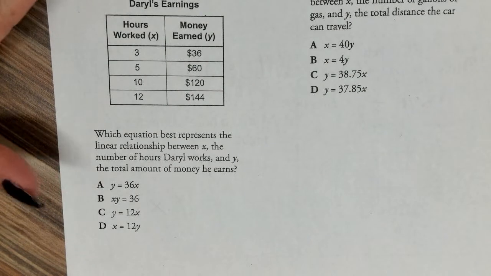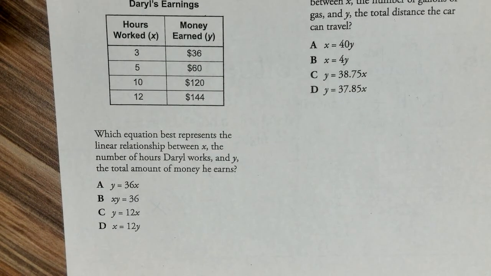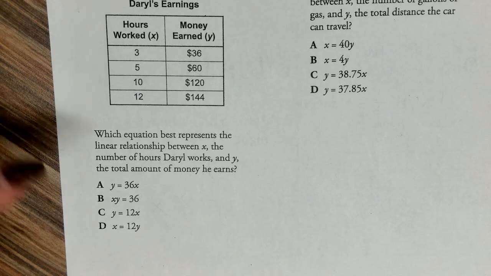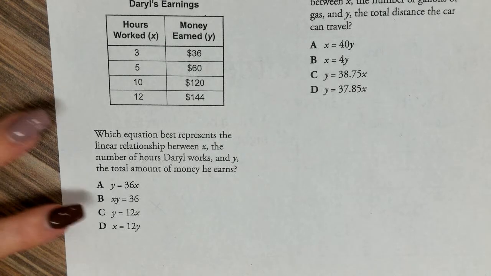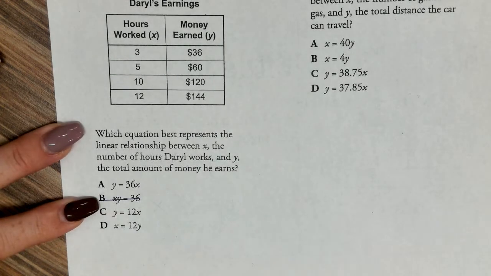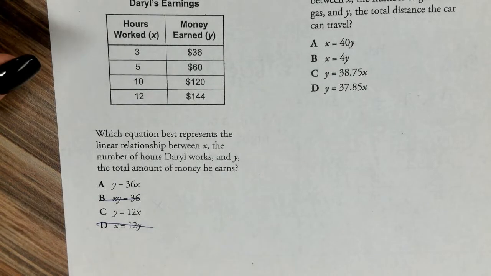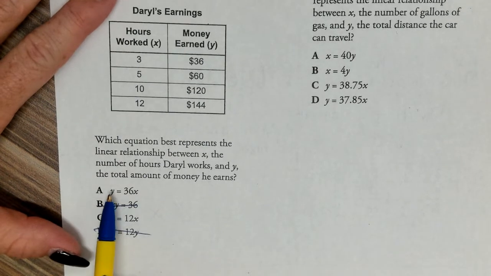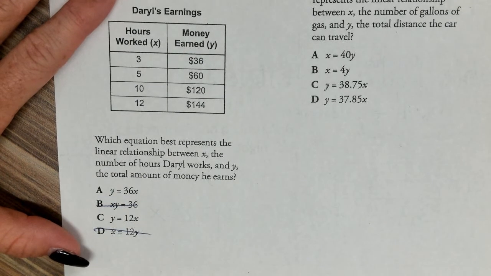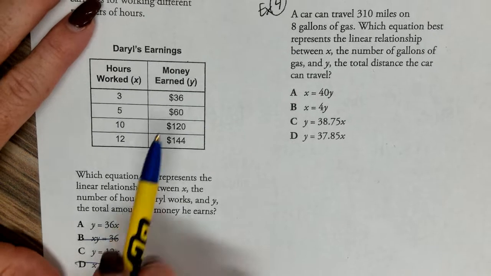Don't even read it. Based off what I've taught you, I need everybody's eyes on the board. Look at the answer choices. Which answer choices do you think you could just mark out? You didn't even read the question, but you're like, whoa, we've never done that. B and D. We don't even do x equals in my class, do we? All right. Now, these are in y equals mx plus b form, yes?